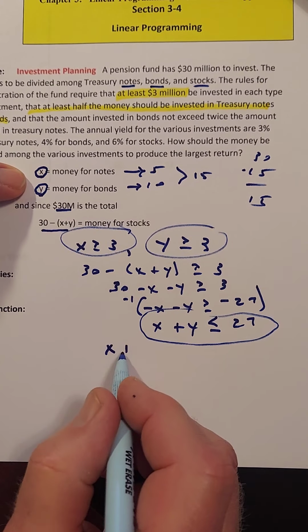Okay, and then the amount invested in bonds not exceed twice the amount invested in treasury notes. So the amount invested in bonds, that was Y. The amount invested in bonds not exceed, so that means it has to be less than or equal to the amount invested in treasury notes. Well, treasury notes were X.